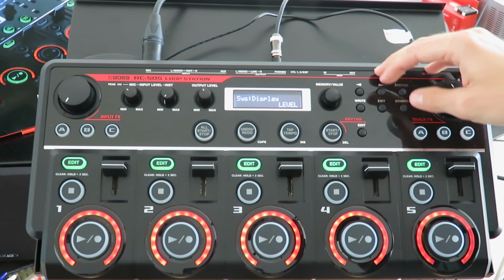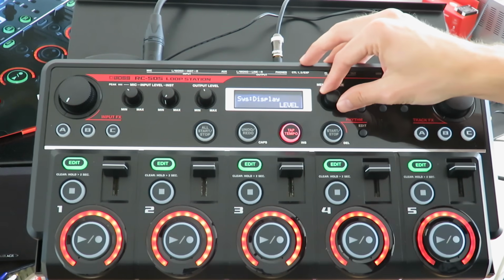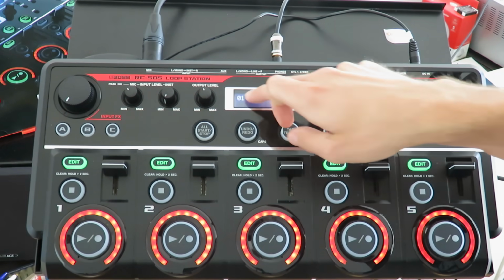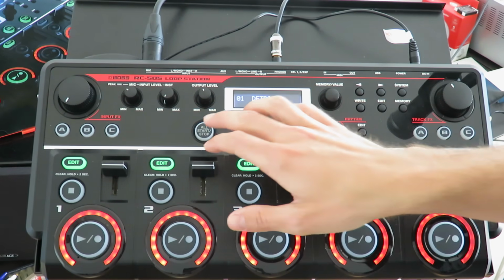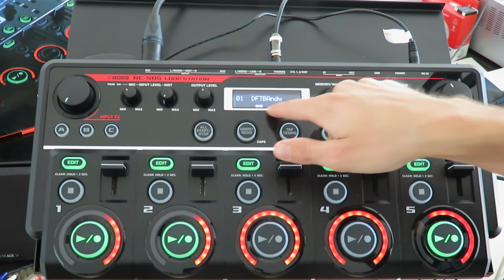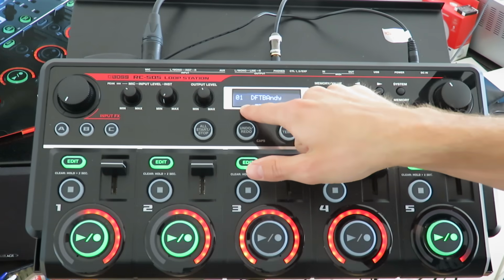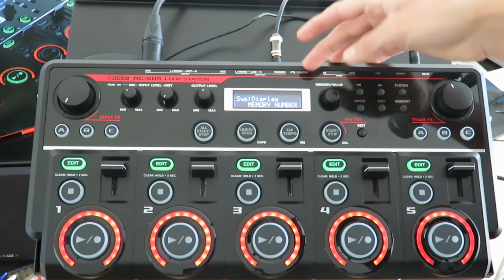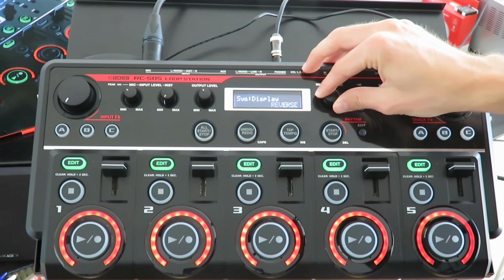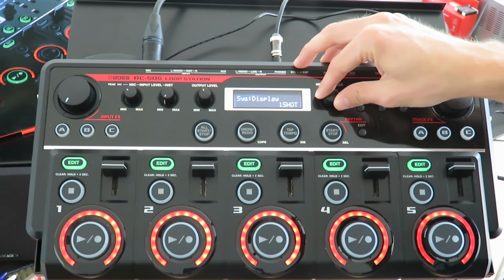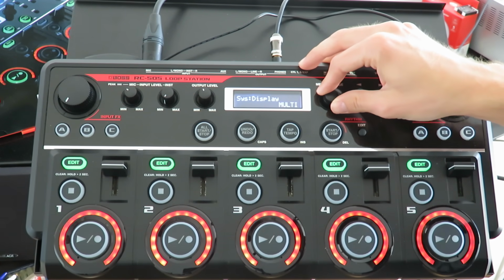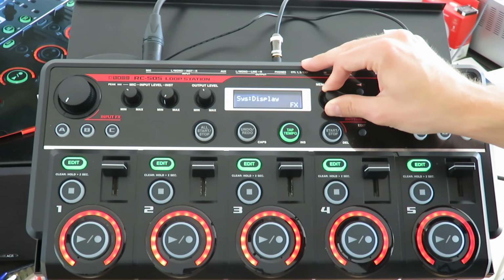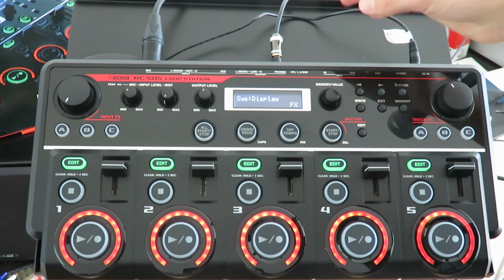Display. You can change what the basic display displays. So if you go all out, this is what it displays. Right now I set it to level, so it shows me the levels here, right? We can change that to, for instance, just display the memory number, or which tracks are in reverse, or which tracks are one-shots, and which tracks are in multi-mode, and how much time remains, and which effect.